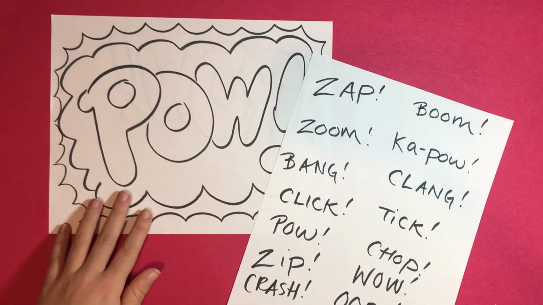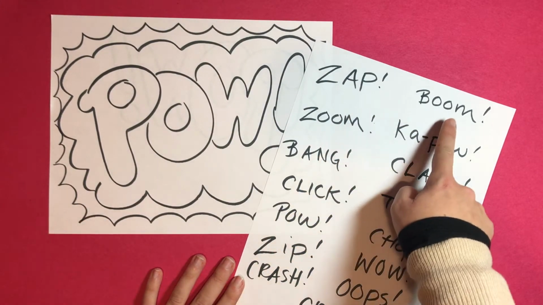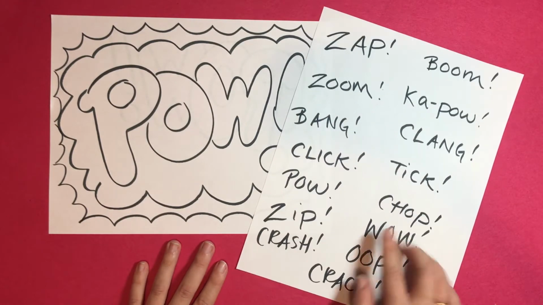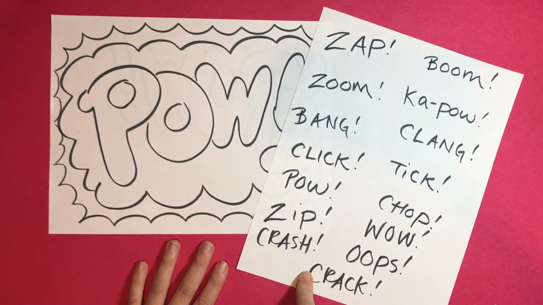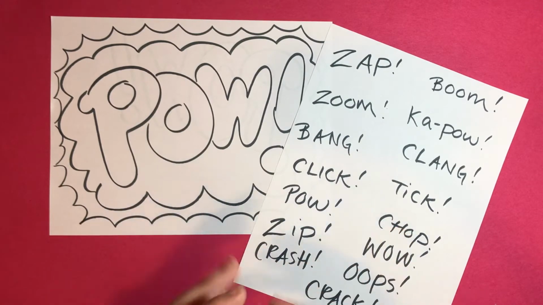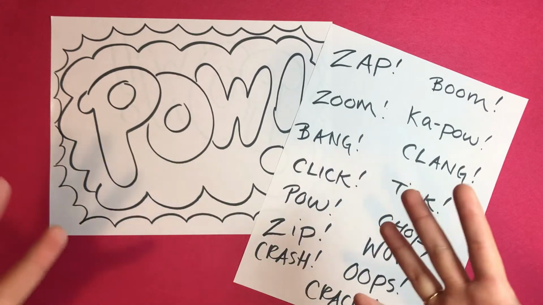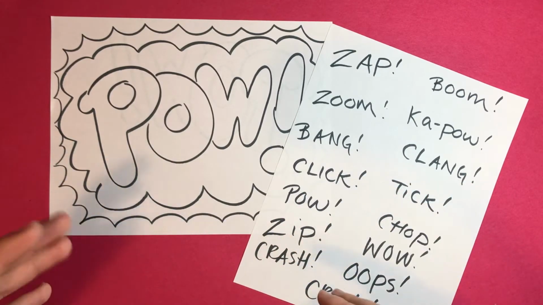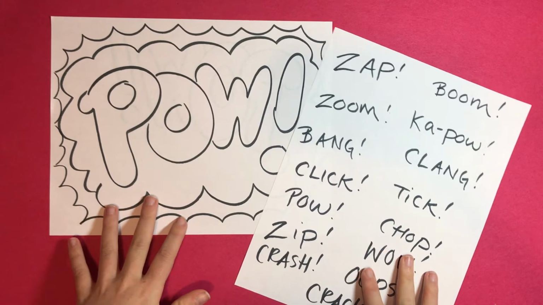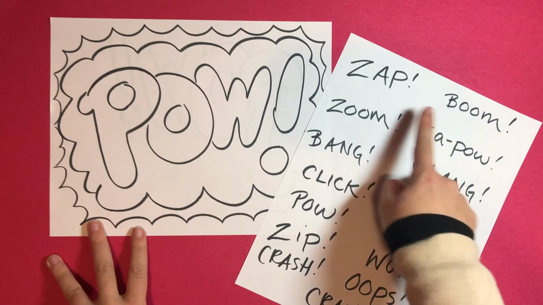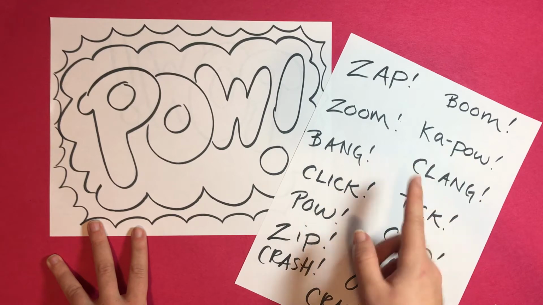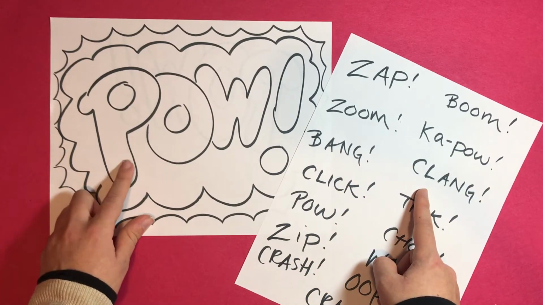So remember we talked about those comics? Zap, boom, kapow, bang, clang, zoom, click, tick, pow, chop, wow, oops, crash and crack, and zip. These are words that you hear or see what's going on. If you see the word bang, you normally think something might be breaking. Or kapow is like when somebody karate chops someone in a comic book. So you'll have your choice on what fun word or onomatopoeia you want to use. You can choose whichever one you'd like, and we're going to make it into a block or bubble letter.